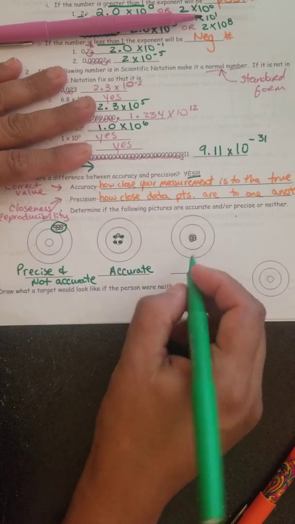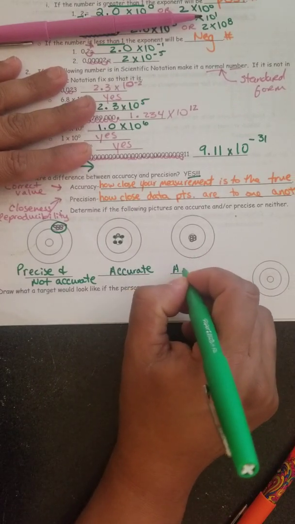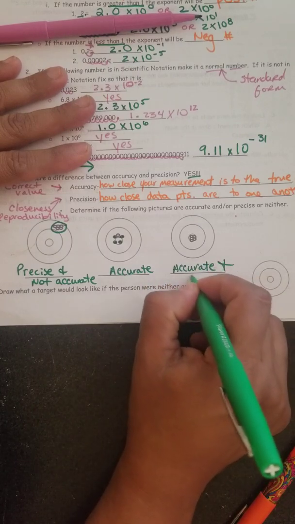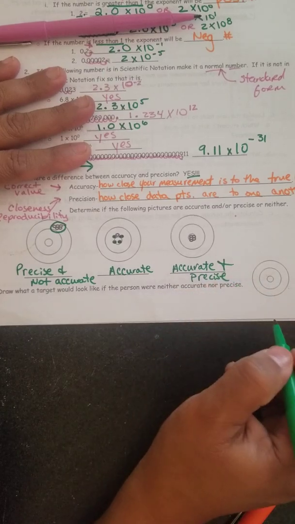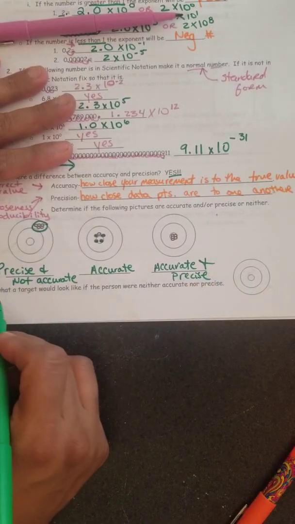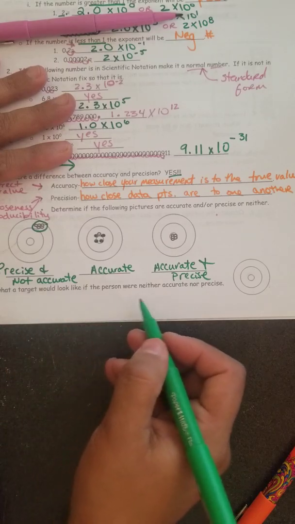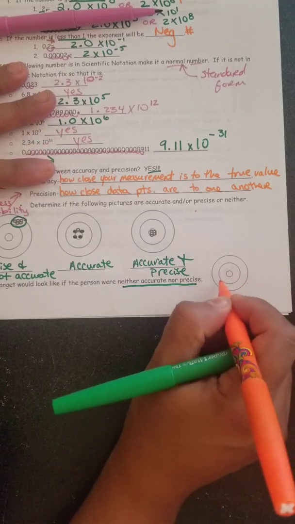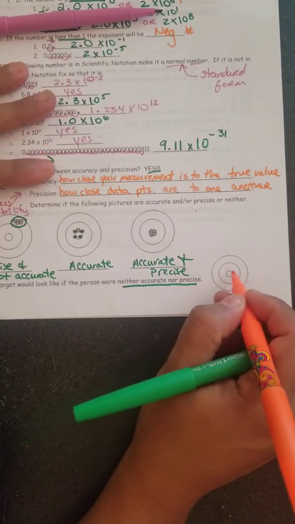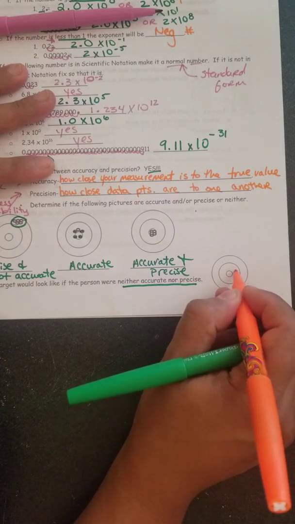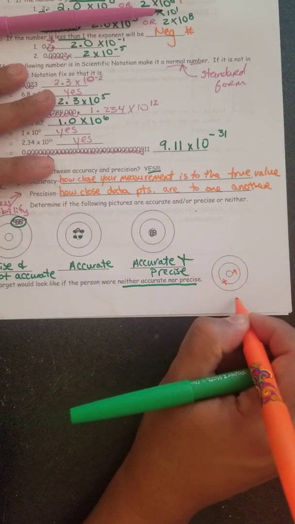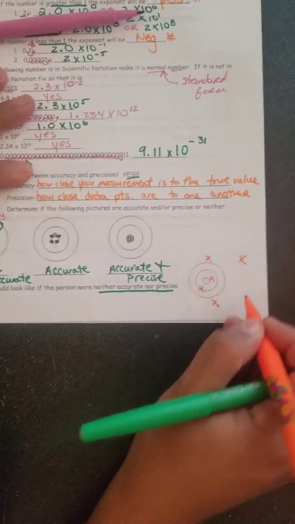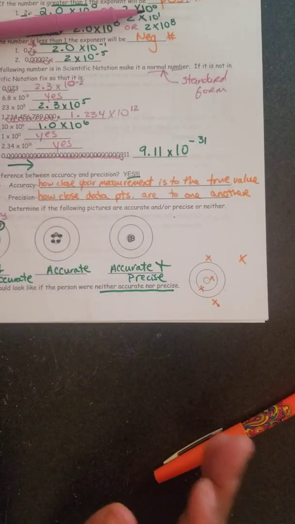This one though over here is actually very accurate and precise. Now the next question here says, draw what a target would look like if the person is neither accurate nor precise, right? So that would be like all over the board. If they're not even accurate, then we probably wouldn't even have one inside. Maybe close, and one over here, and one over here, and one this way, but it's all over. Maybe one way over here. But they're not accurate, they're not precise.